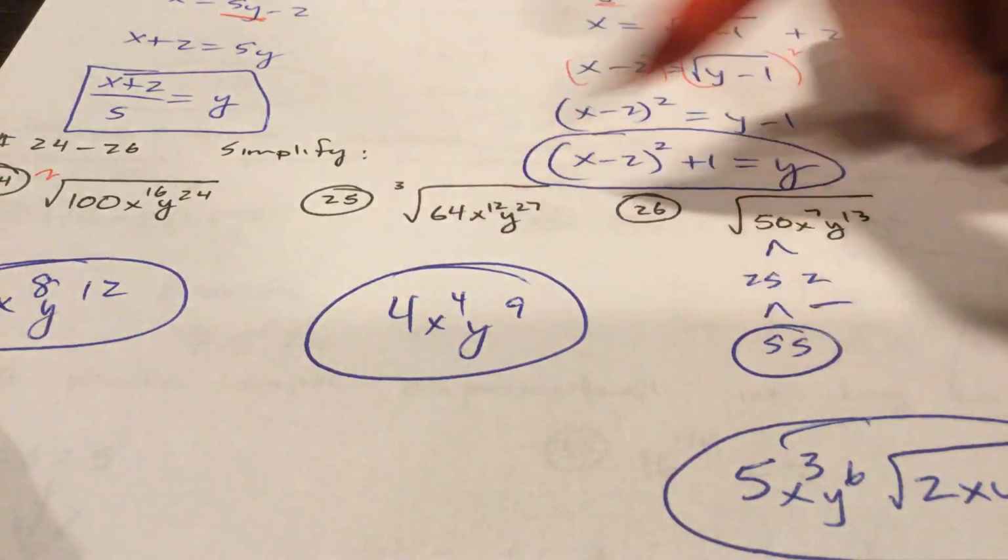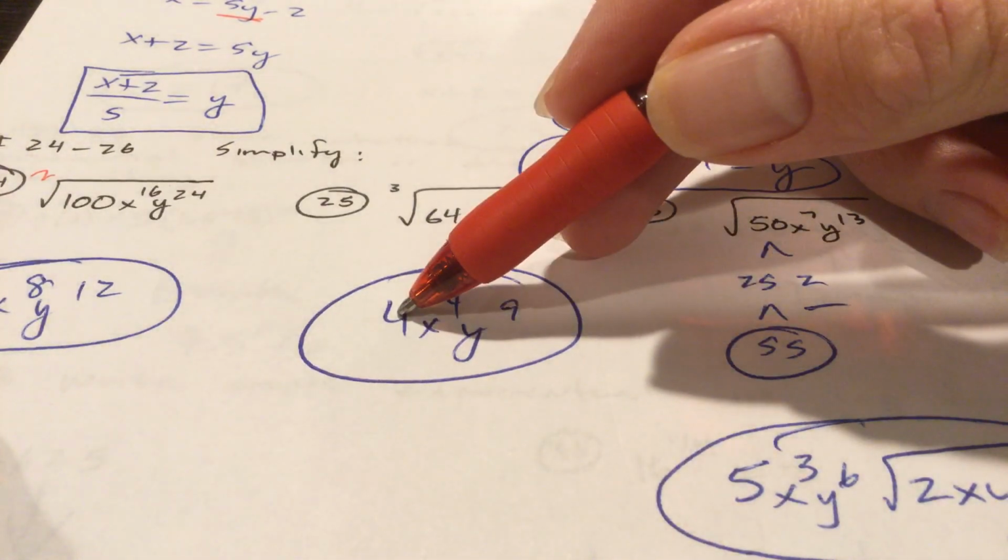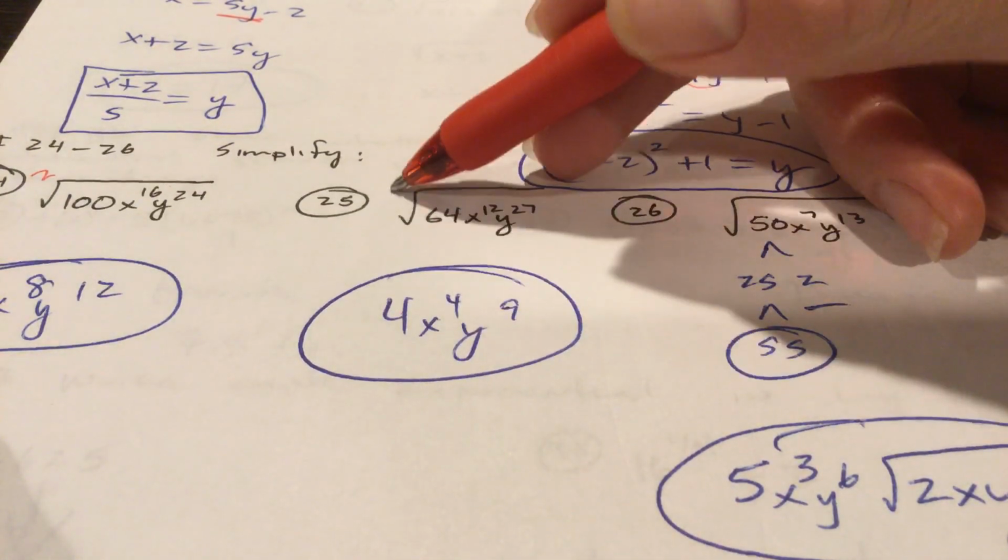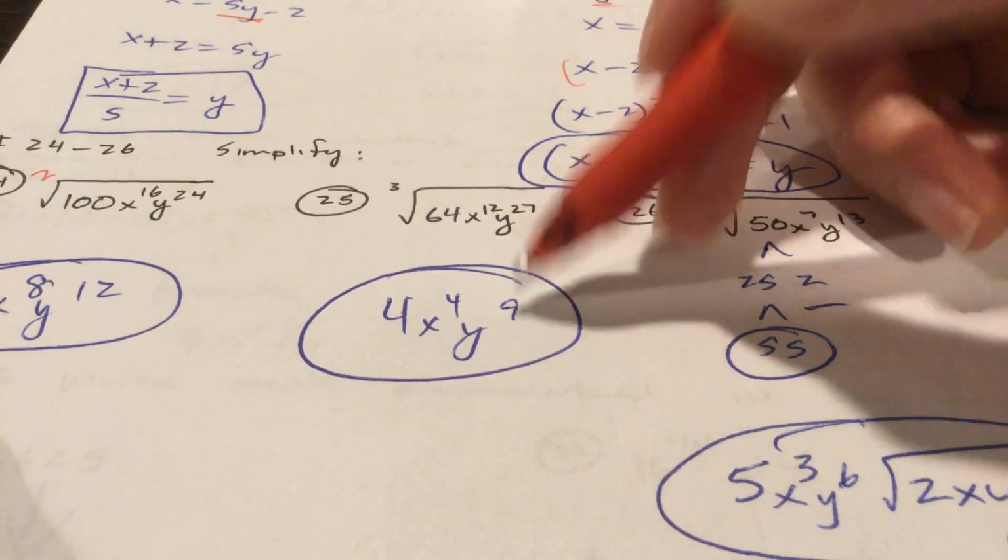Taking the third root of 64. 4 times 4 times 4 is 64, so it's 4. 3 goes into 12 4 times exactly. 3 goes into 27 9 times exactly.